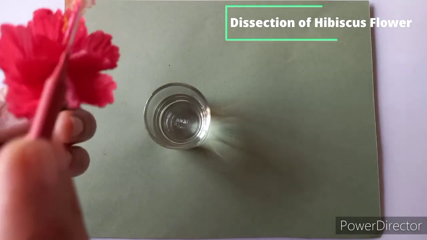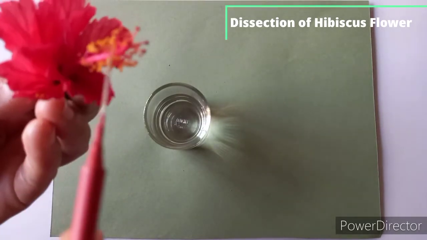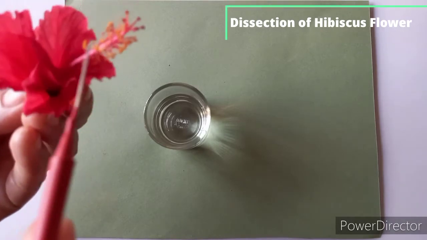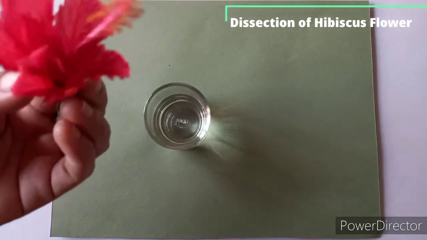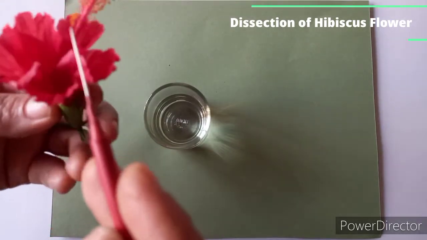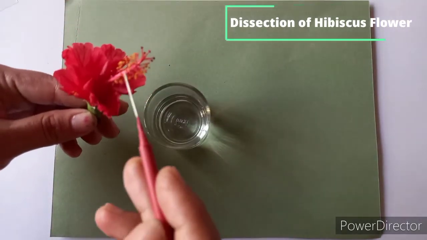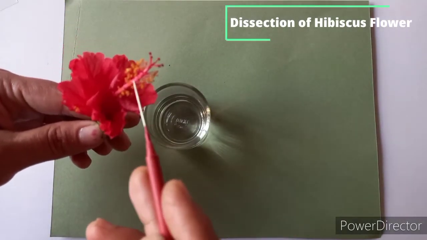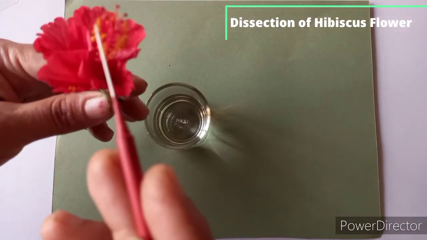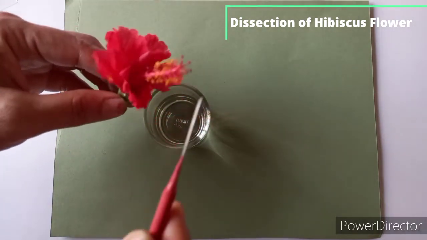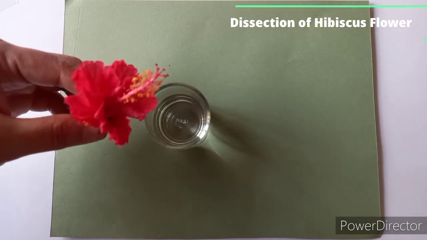This one is the gynoecium, you can see. If you dissect this flower, you will observe this is stigma, this is style, and here inside the ovary is there. It is pentacarpellary syncarpous as 5 carpels are fused. Here the style passes through the staminal tube. Here at the tip you can see the stigma is 5 and free, capitate. So these are the features of this hibiscus flower. Now let's start with the dissection.